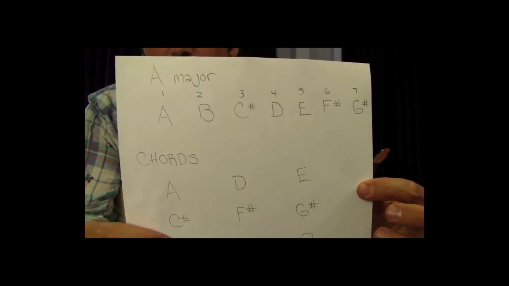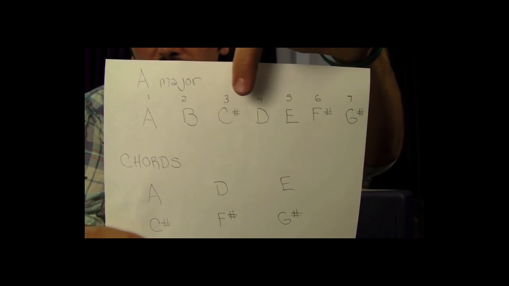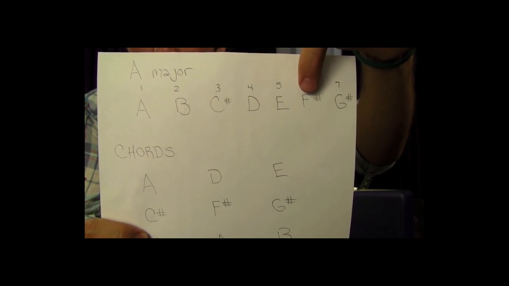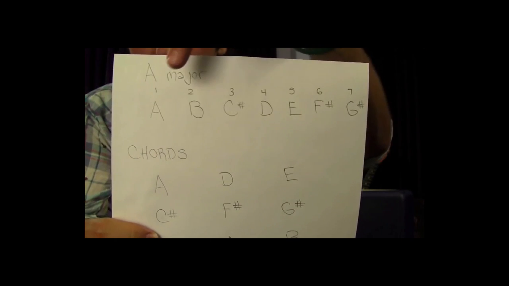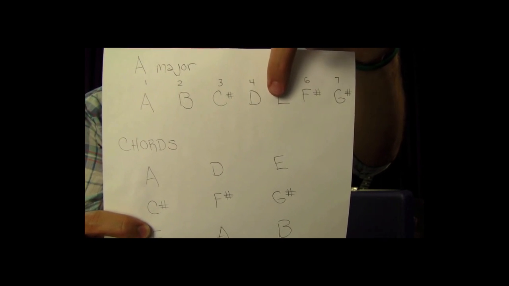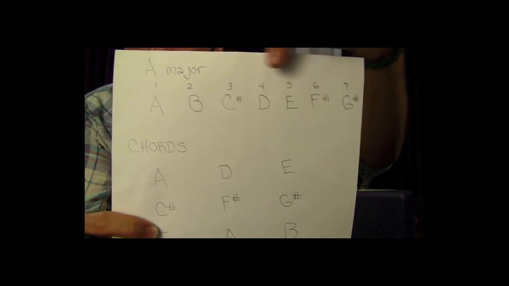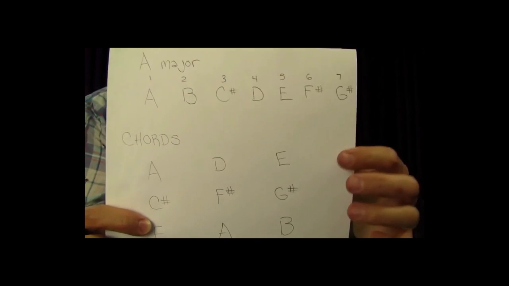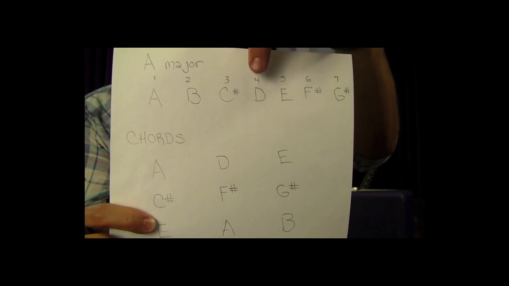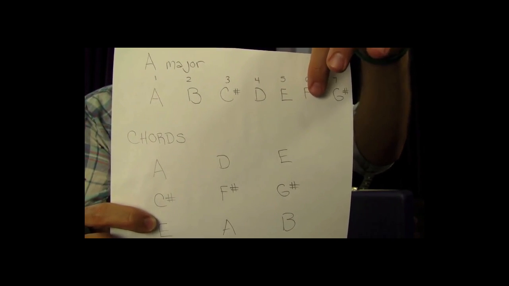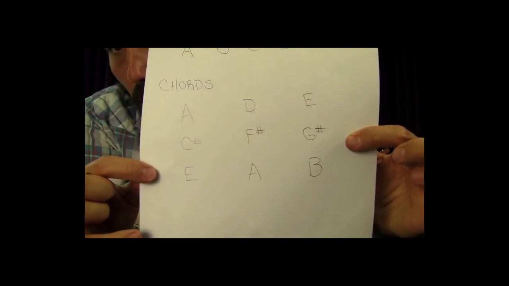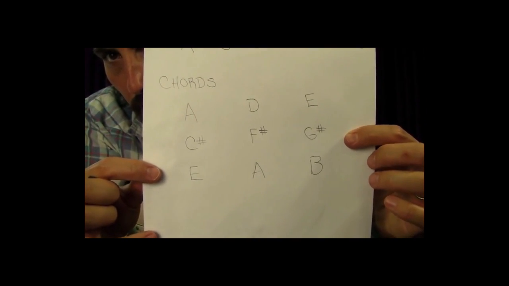So for instance, when we go to D, pretend this is 1 now. We skip over one, and the third would be our F sharp. We skip over another one, and that gets us to A. Same thing with E: we go E, skip over to G sharp, skip over A to B. That formula is just 1, 3, 5. So imagine on each root note of the chord, this is 1, and you want to go to the third degree and the fifth degree. That's how you can figure out per given chord what notes are going to work.